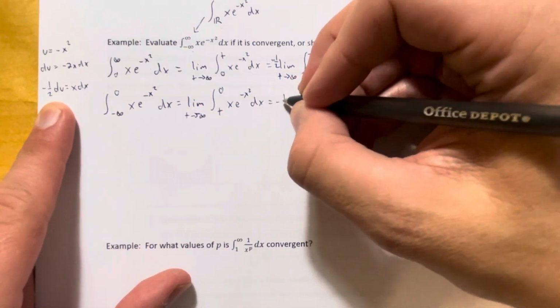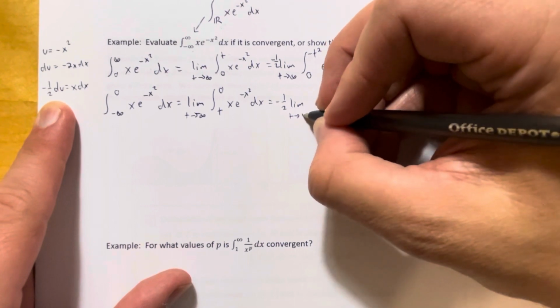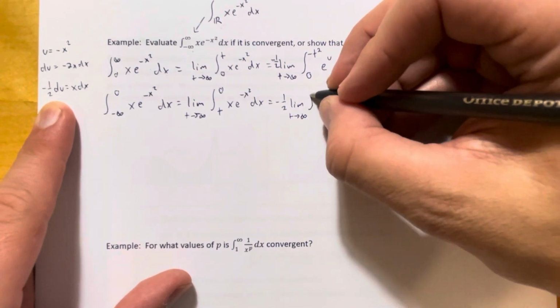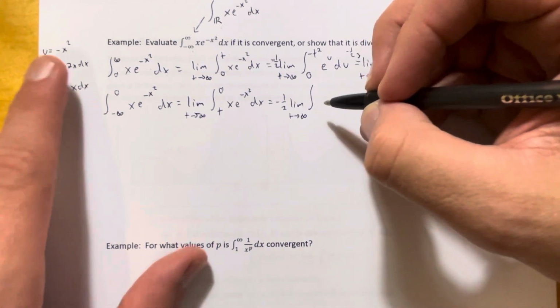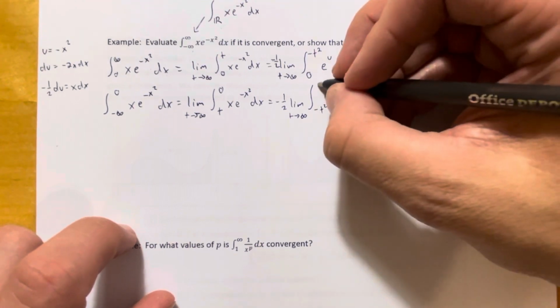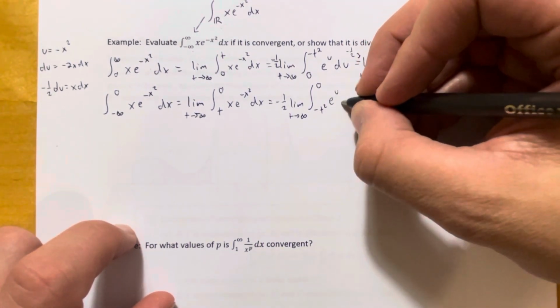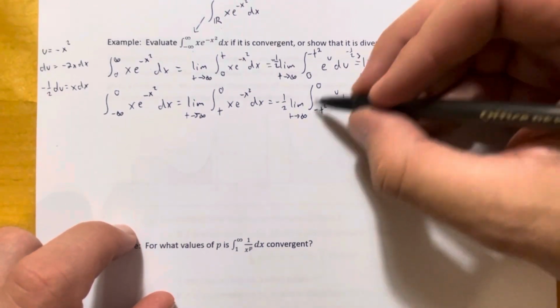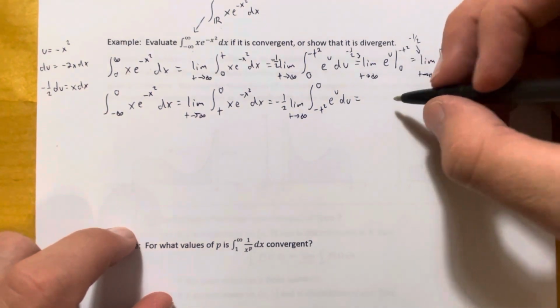This is equal to negative 1/2, limit as t approaches negative infinity of... Now, remember, these new limits of integration have to be u values. So when I plug a t in, I get negative t squared down there. And I still have 0 up there. This becomes e to the u du. Notice it's very similar to what we did up above. The only difference now is these limits of integration.